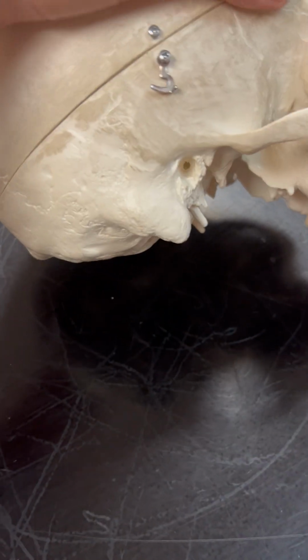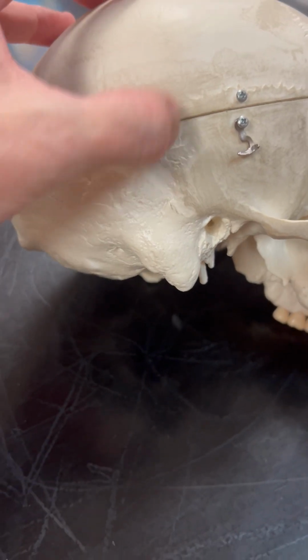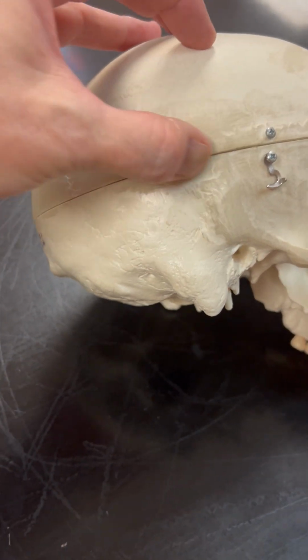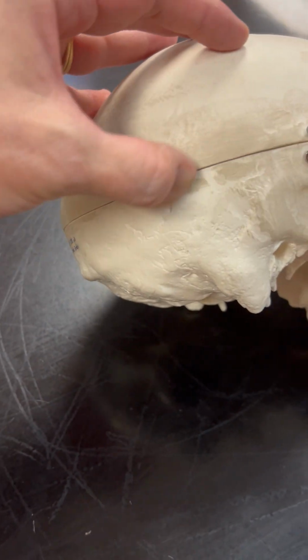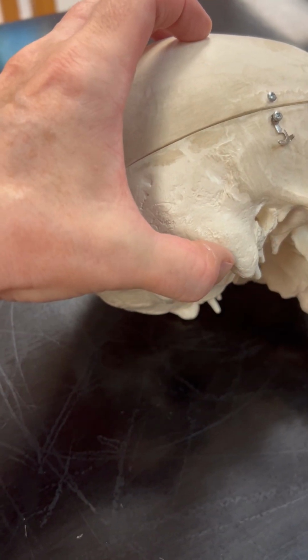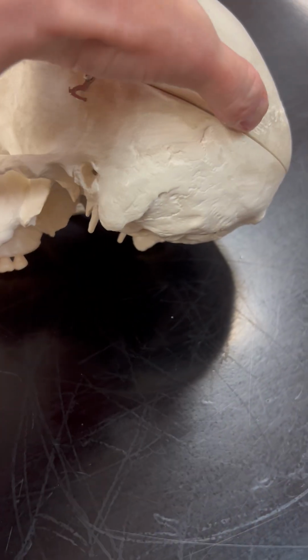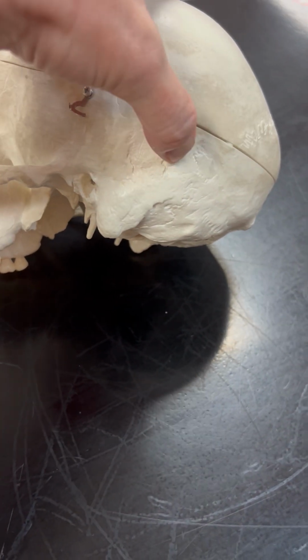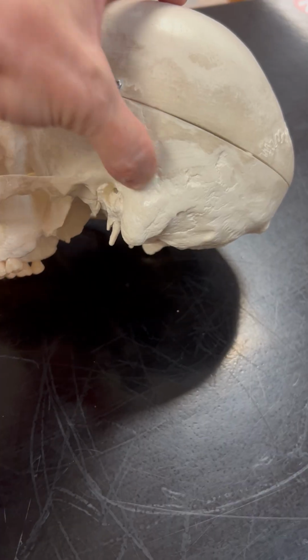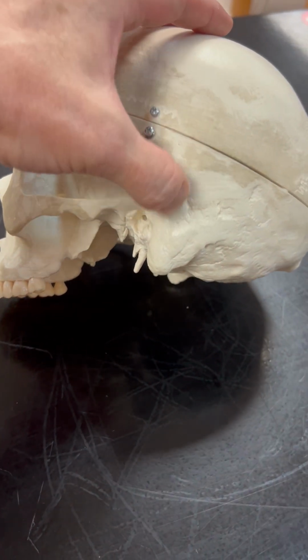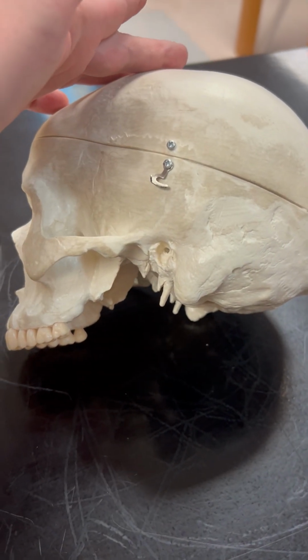The last one is going to be where the squamous suture meets the lambdoidal suture, so around right here. This is going to be a mastoid fontanelle. Notice here's the mastoid process, so hopefully that makes it easier. And then of course we have the other one on this side, where this lambdoidal suture and the squamous suture meet up right here. That would be the left mastoid. You only have to show me one, you don't have to show me both. And that's the skull.